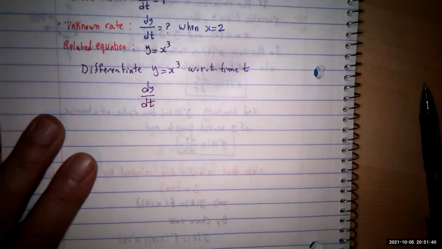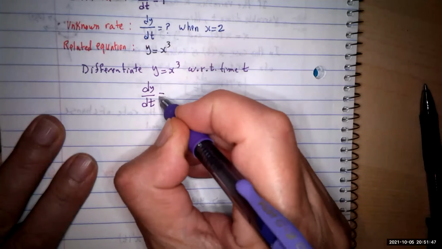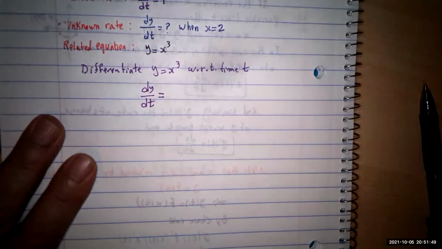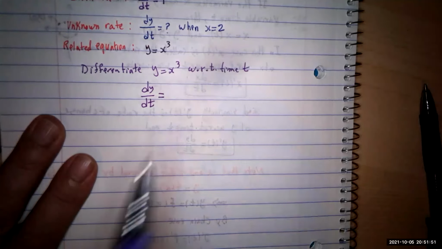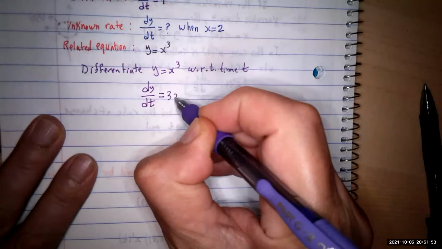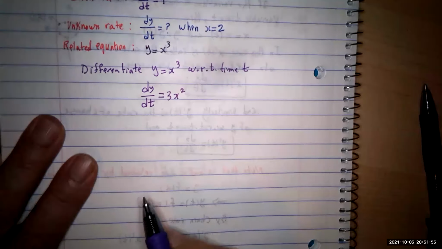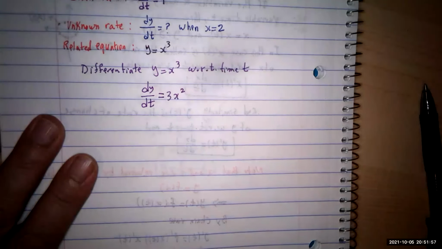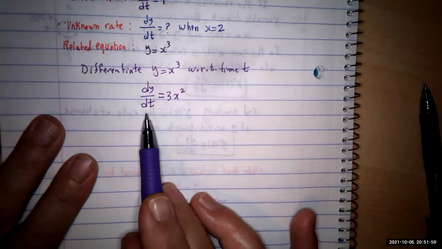Okay, we write dy/dt just to make sure that we differentiate with respect to t. Then we go to the second part. Apply the power rule. The power rule is what? It's going to be 3x squared. But you have to multiply by the rate of x because you differentiate with respect to t.